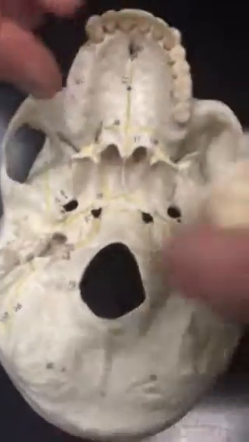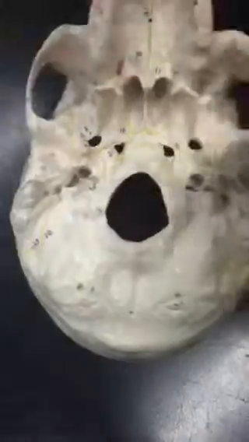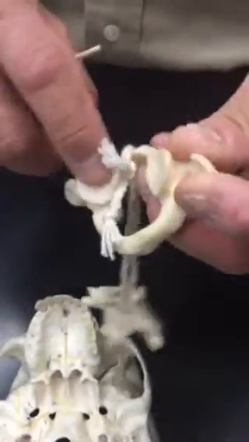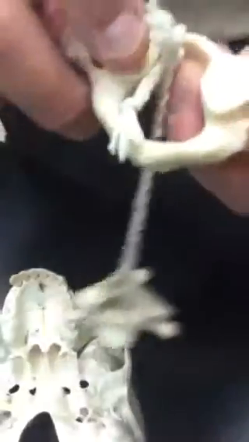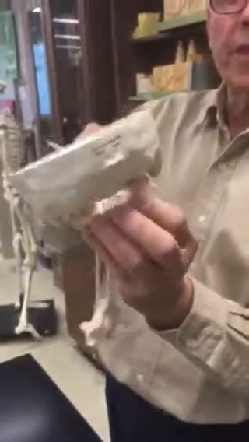This is the superior articular surface, and this is the inferior. They articulate together and allow the skull to rock back and forth, the yes motion.